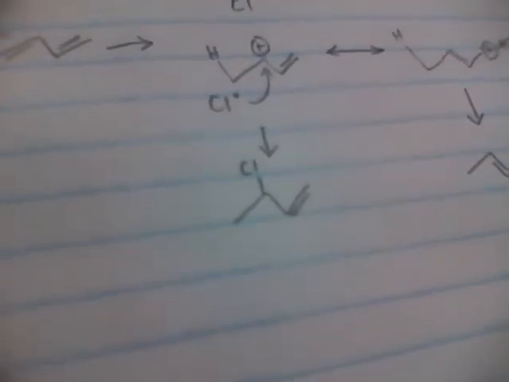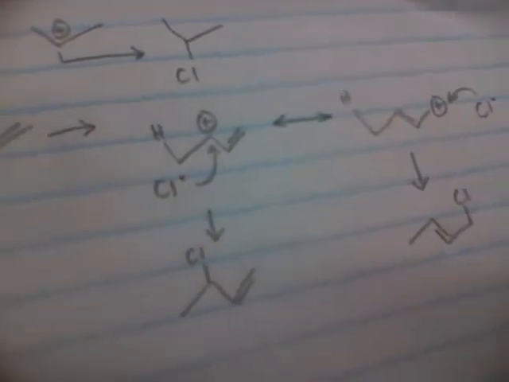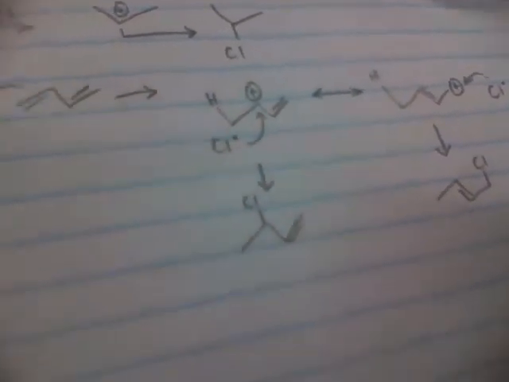Because the products are formed by capture of a resonance stabilized allylic cation. I can move the pair of electrons here, and I can get that. Now this, obviously, could react also in that form.